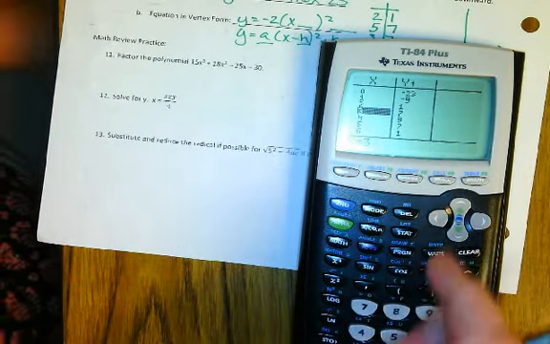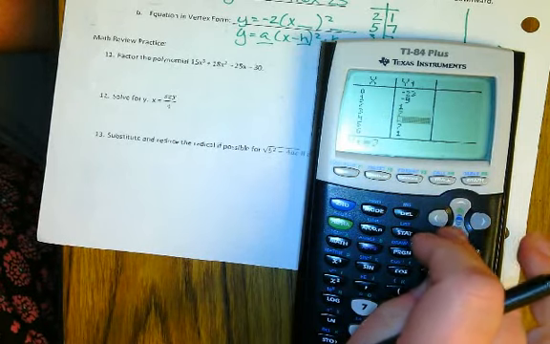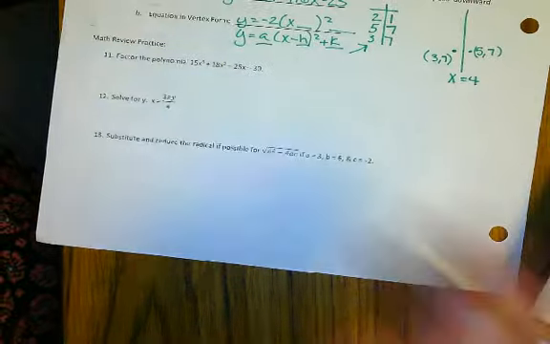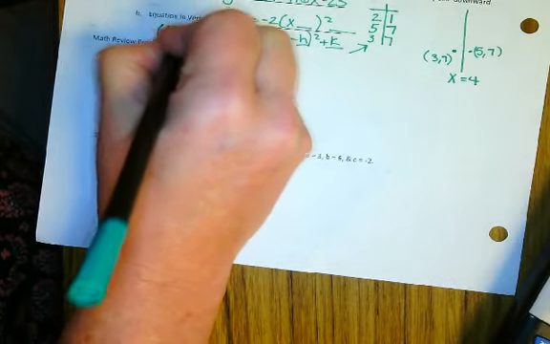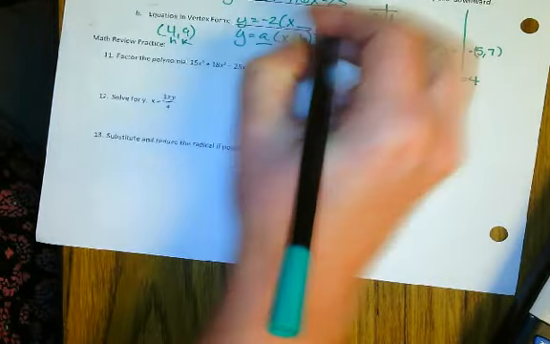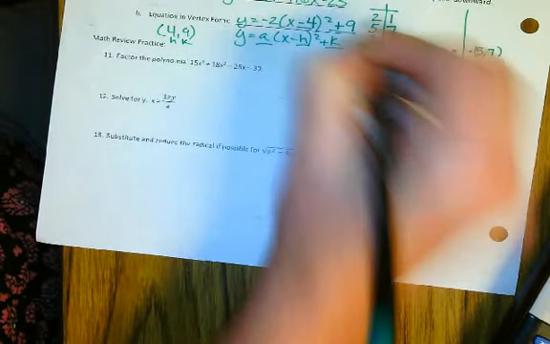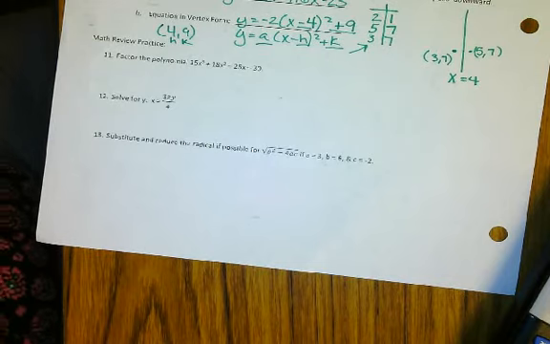And again, I know it's the vertex because it's surrounded by the 7. So that's my vertex, 4, 9. So that's my H and my K. So it's a positive 4, so minus 4, and then plus 9.